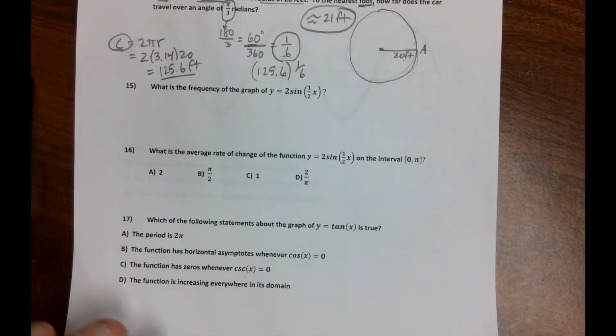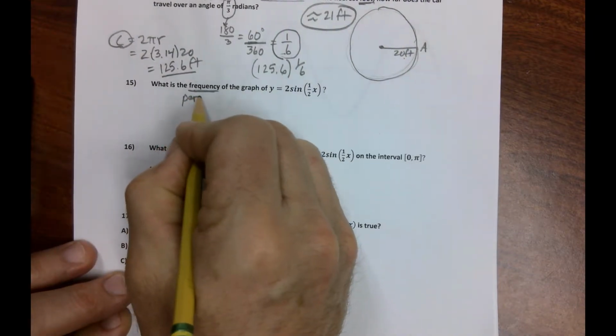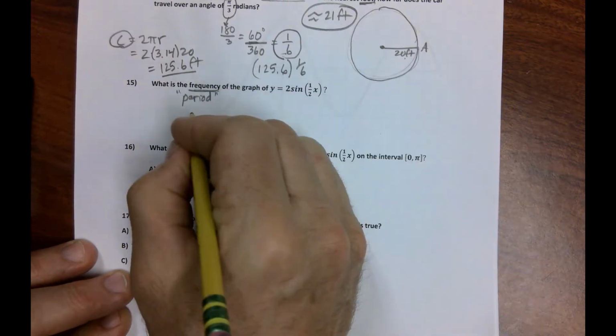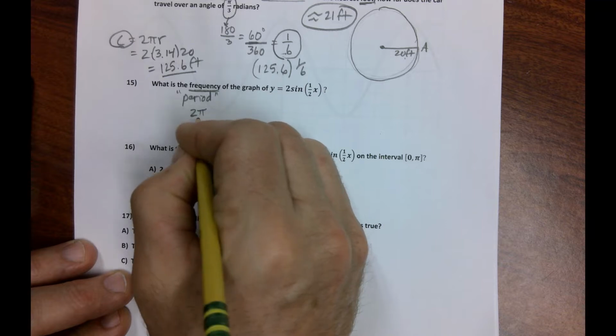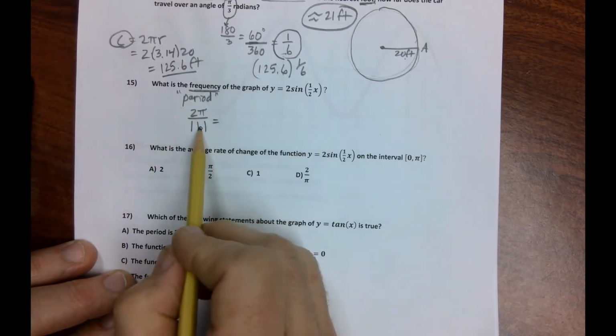Number 15, what is the frequency, which has to do with the word period, which has to do with the formula 2 pi all over the absolute value of b. So really our job is to find b.